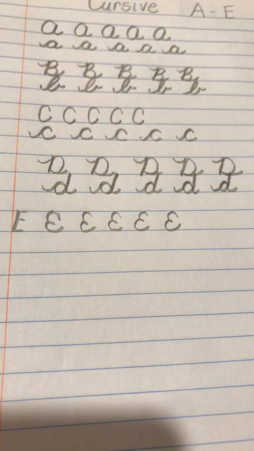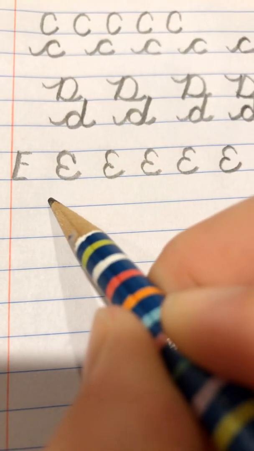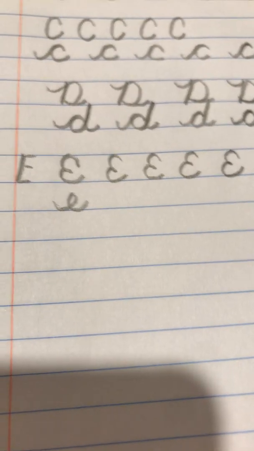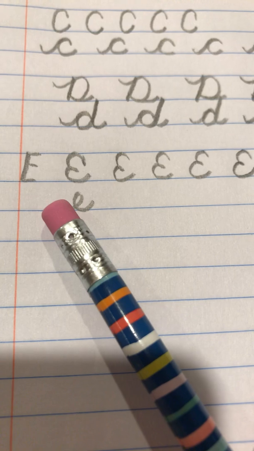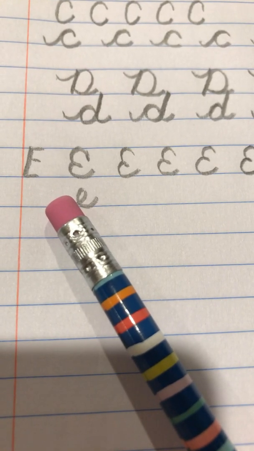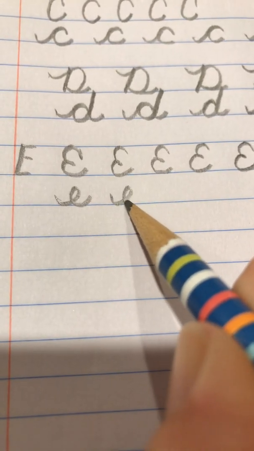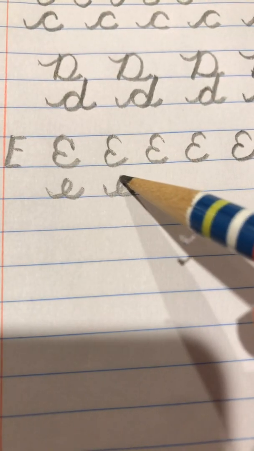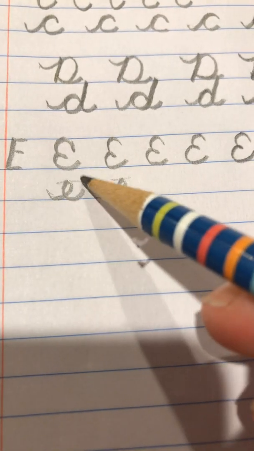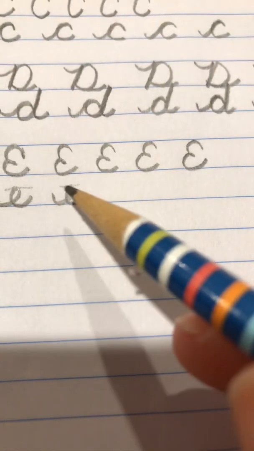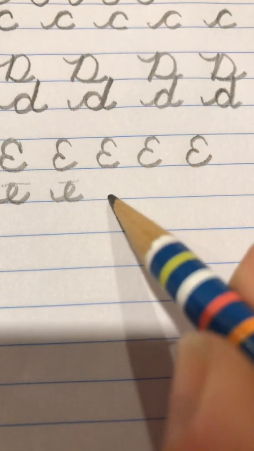Okay. A lowercase e is pretty simple. We start with a swoop, we just loop up halfway and end with a swoop. Now if you covered up this part and turned your head sideways, there's that lowercase e, but this one's just a little more curly. Make sure that you stop at that midline, and make sure your swoop isn't too big. It's just a little loop you're doing for your lowercase e.